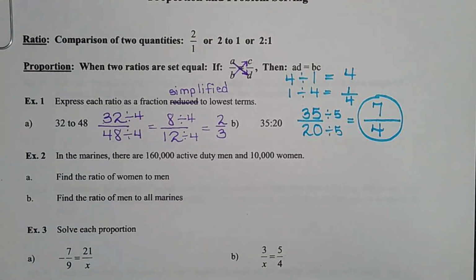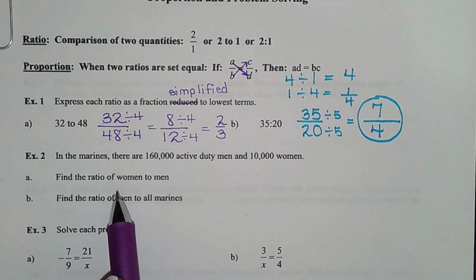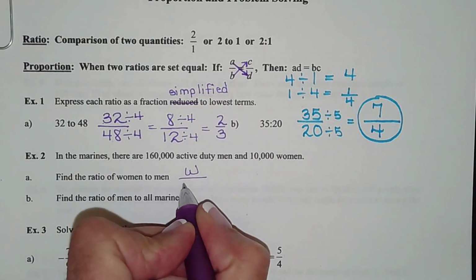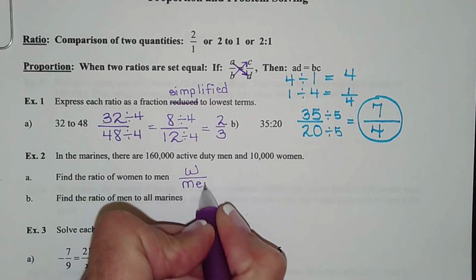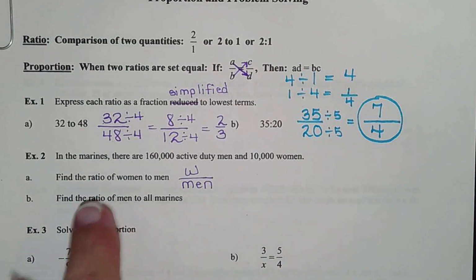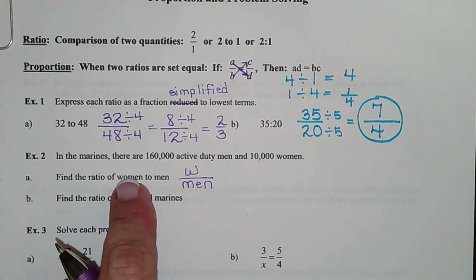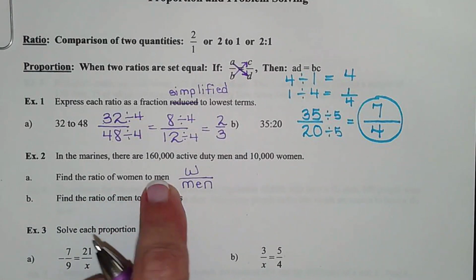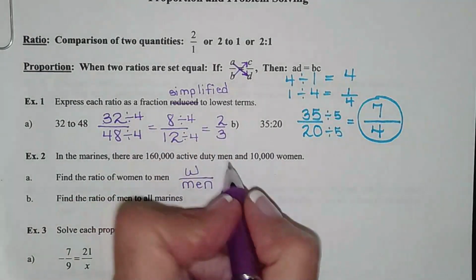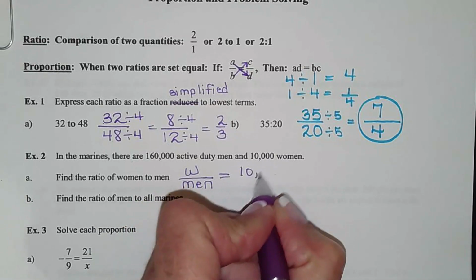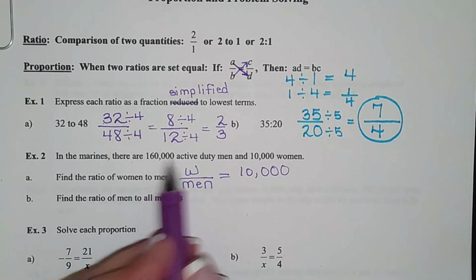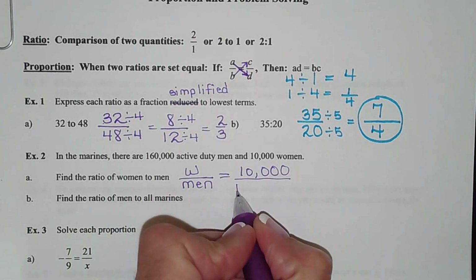Okay, so find the ratio of women to men. I kind of like to write it down so that I keep the order correct. So women in the numerator, men in the denominator. So women, 10,000. Men, 160,000.